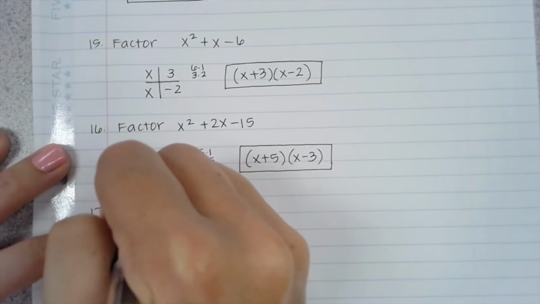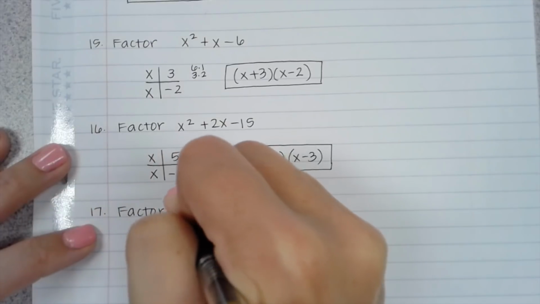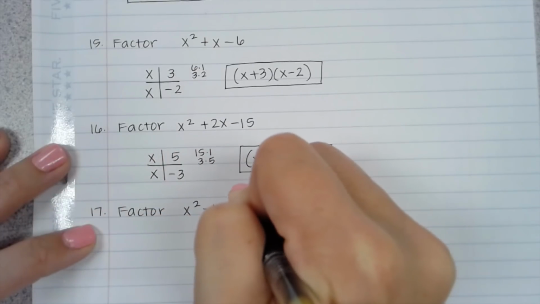17 also asks us to factor. And this one, it's x to the second minus 14x plus 49.